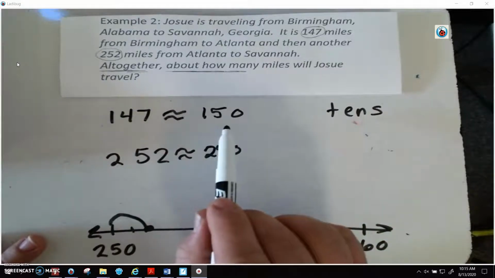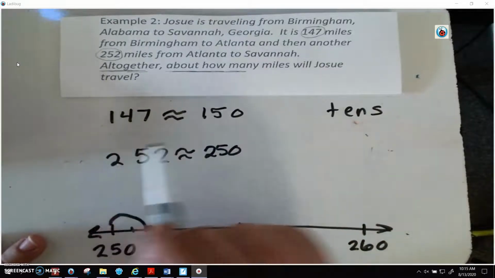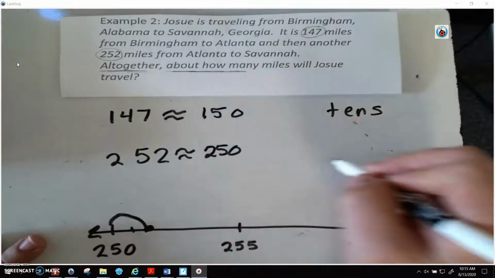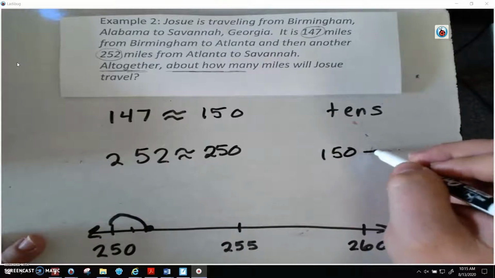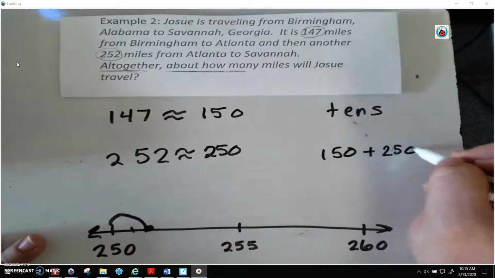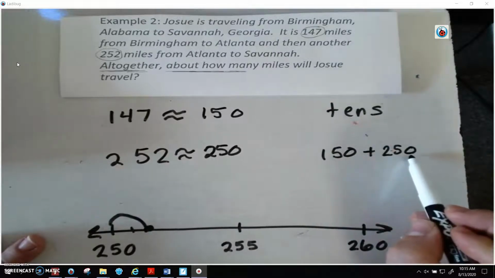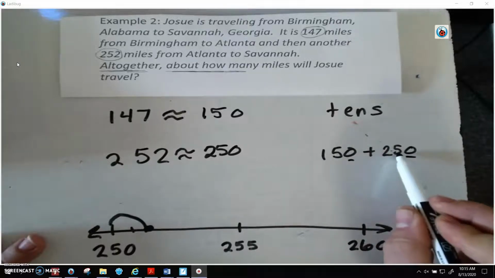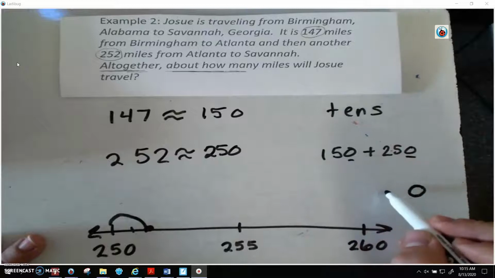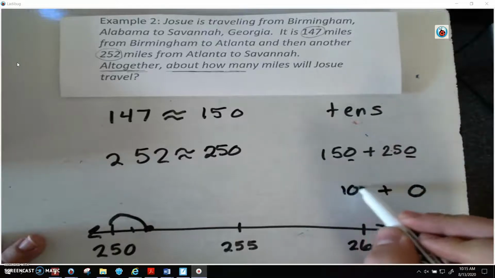Now, it says altogether, so it wants me to add these two numbers. These two numbers are a lot easier to add than these two numbers. I don't have any ones places, so I'm going to rewrite those. So I'm going to have 150 plus 250. I'm going to start with my ones place. There's no ones, so 0, 50 and 50. Ooh, that equals 100.